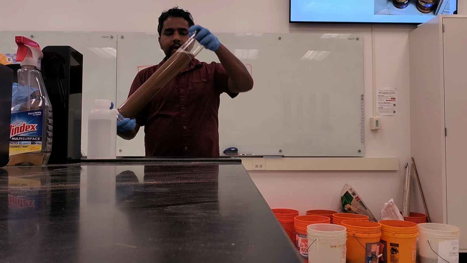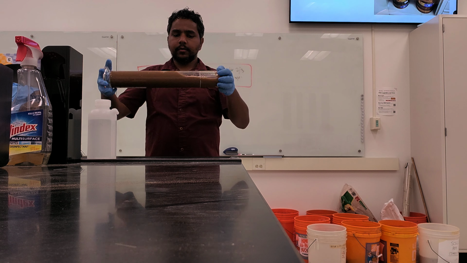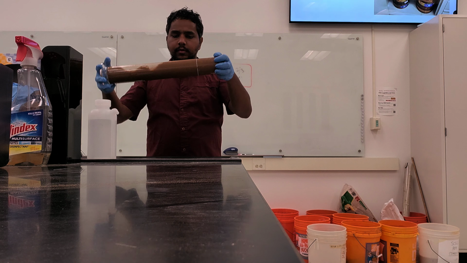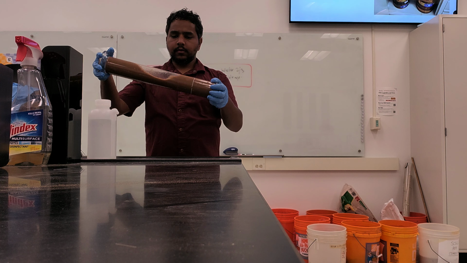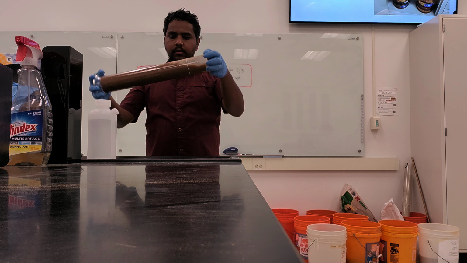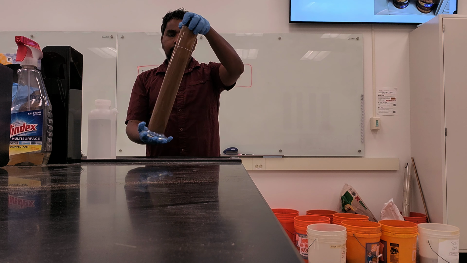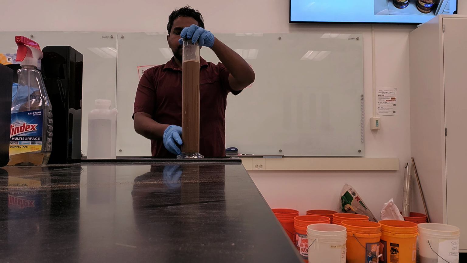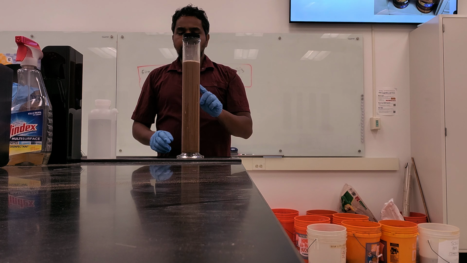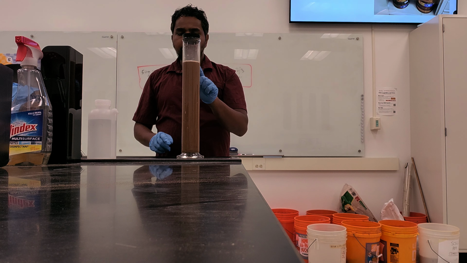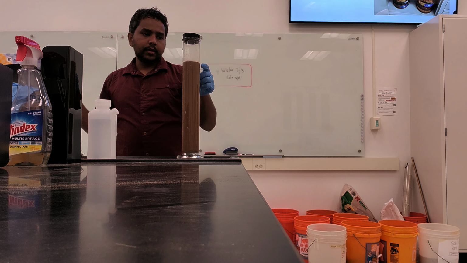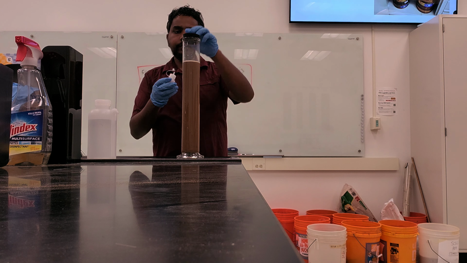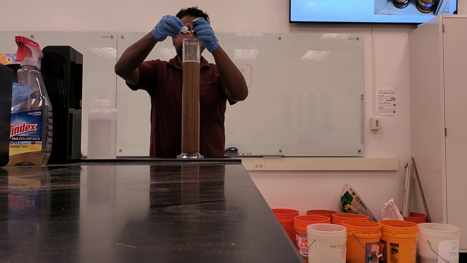Now you can gently mix it a few times. And if there is an air bubble, you can use isopropyl alcohol to get rid of it. 1 or 2 drops would be good.